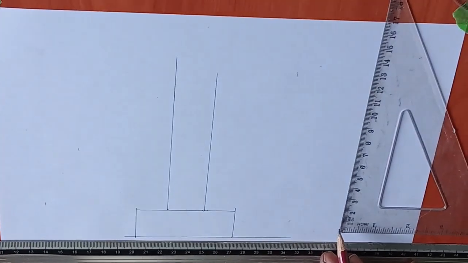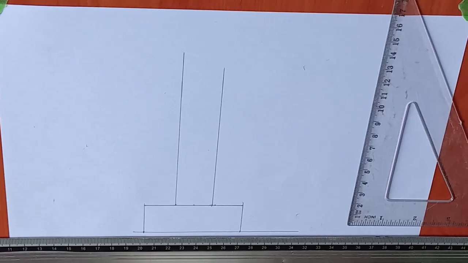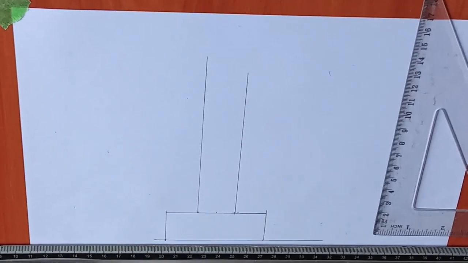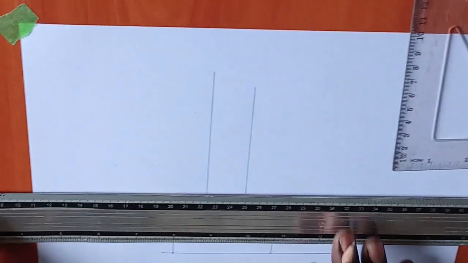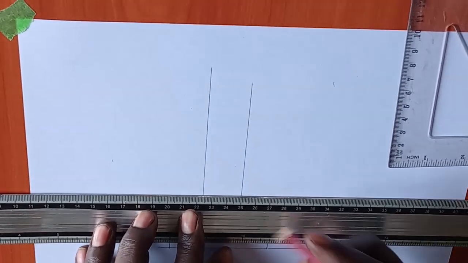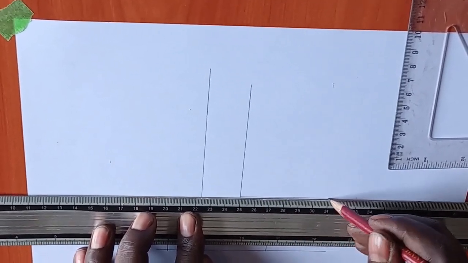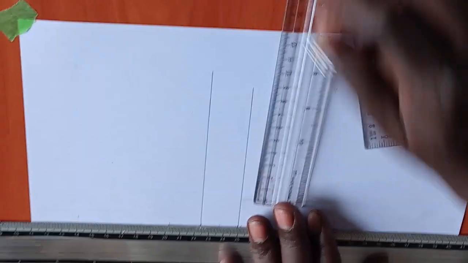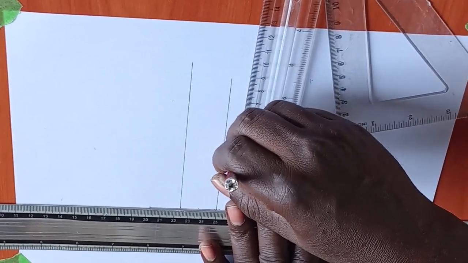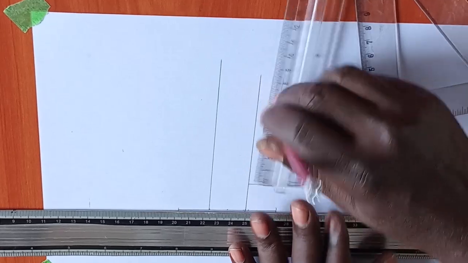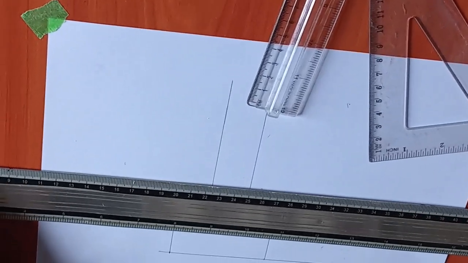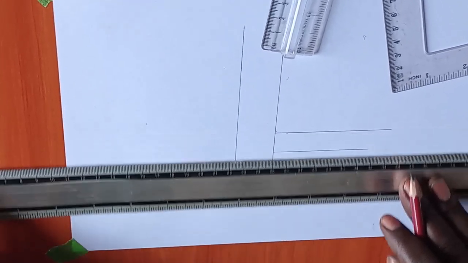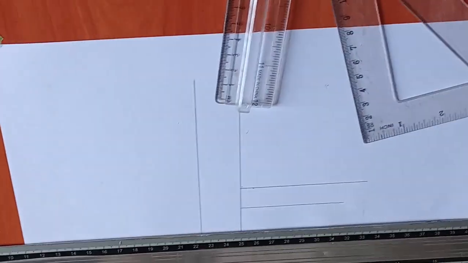So the next is to show our hardcore, and the hardcore depth, or the thickness, is 150 millimeter. So we can slide our set square and draw the bottom line of the hardcore. Then now we measure 150. So this is the 100 millimeter, 150 is okay. Mark. And we draw 150. So this is the thickness of our hardcore.